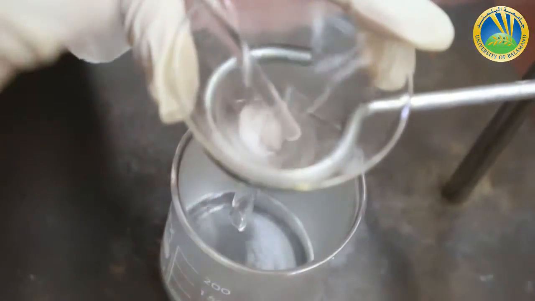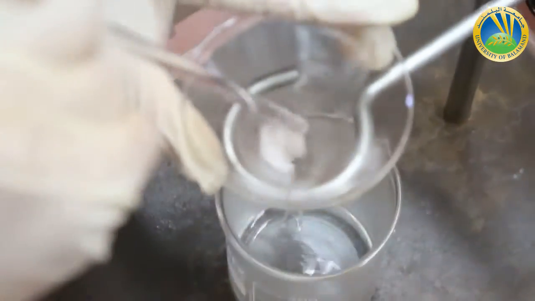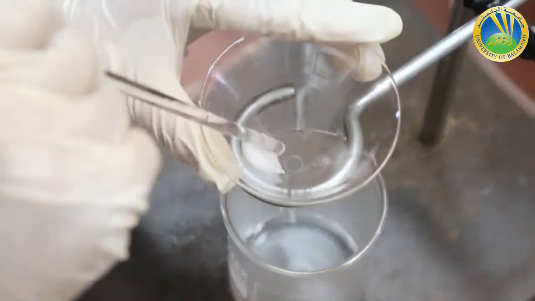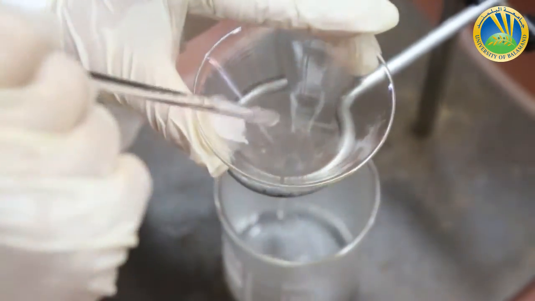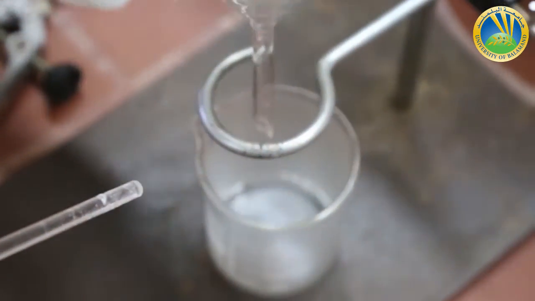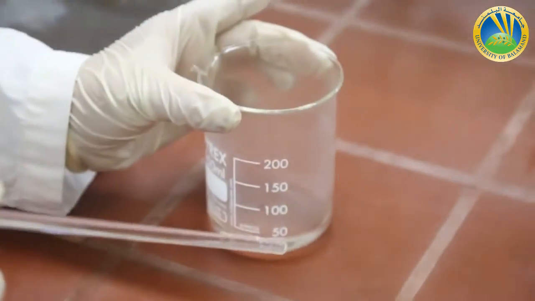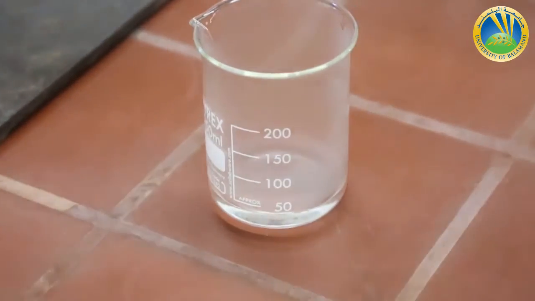Now I can press this cotton to collect all the liquid to avoid losses. Now I am done with my hot filtration. I have to leave my compound to cool down and to collect acetanilide recrystallized.